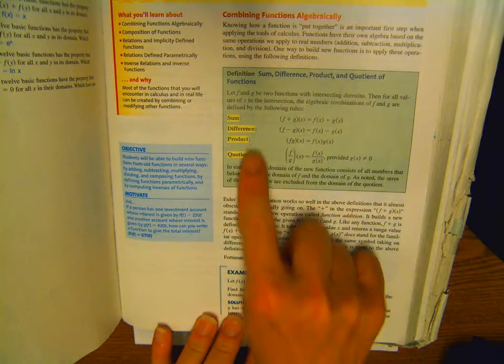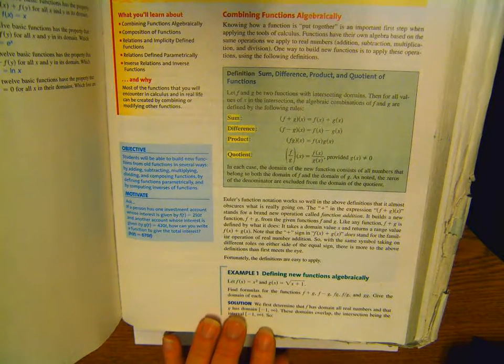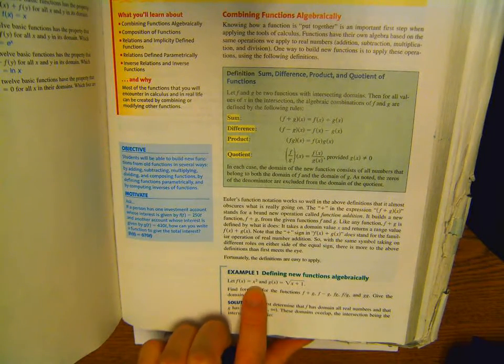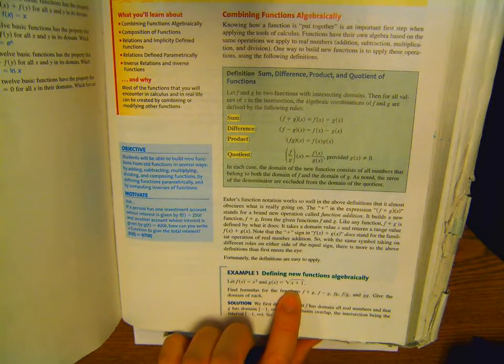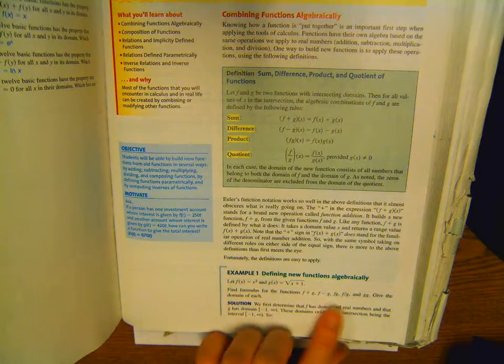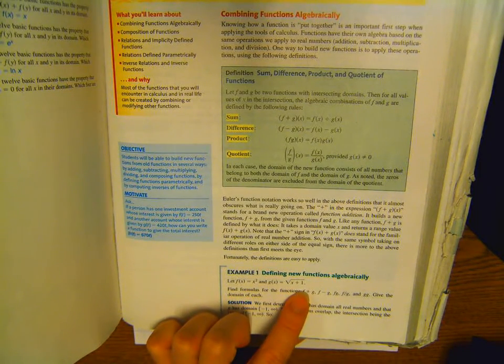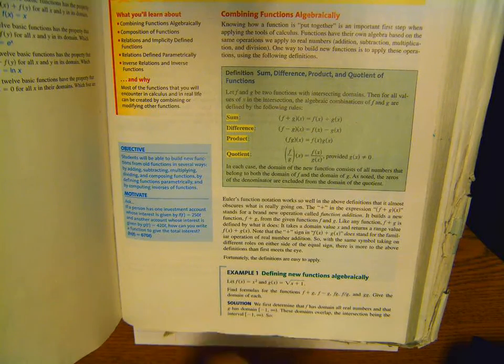If I asked what was the function f minus g, what do you think that would be? X squared minus the square root of x plus 1. If I did f times g, it would just be x squared times the square root of x plus 1, and so on.